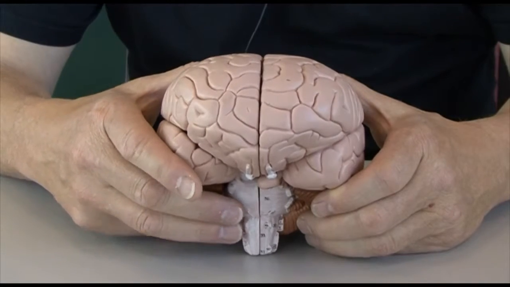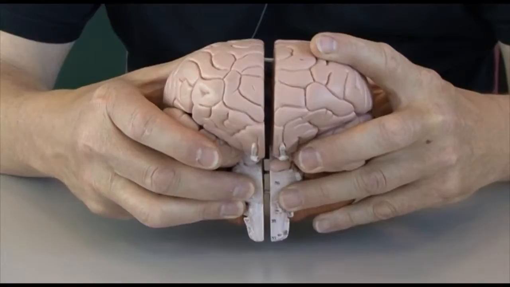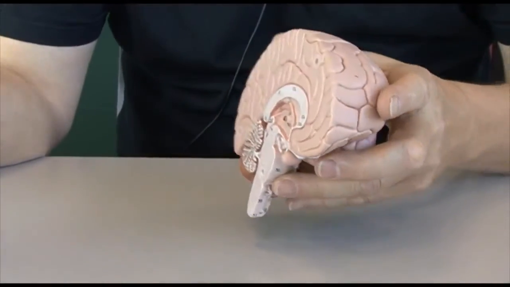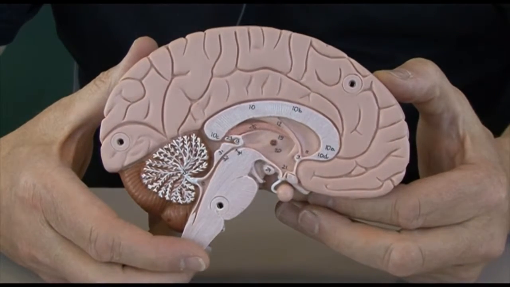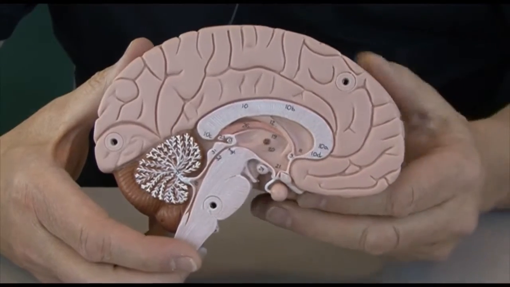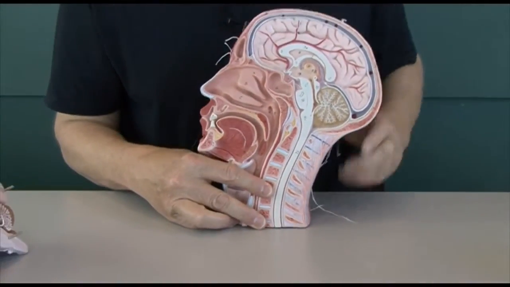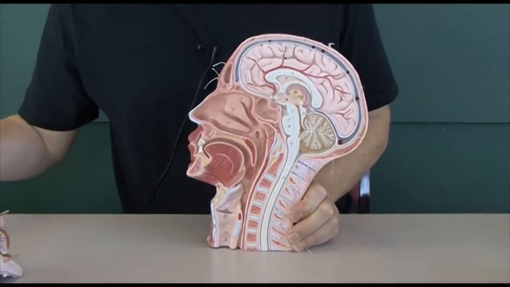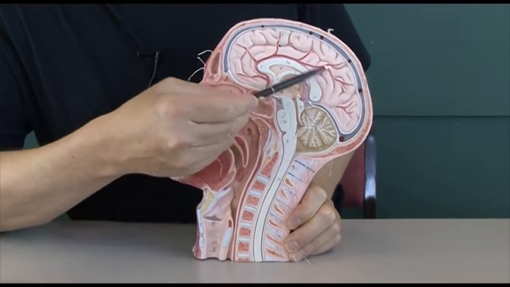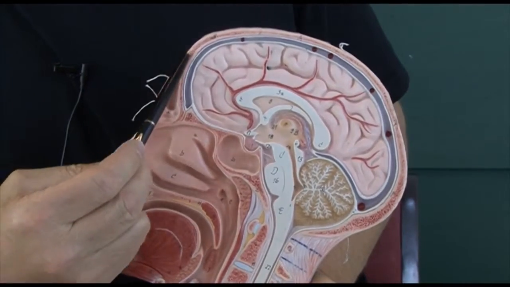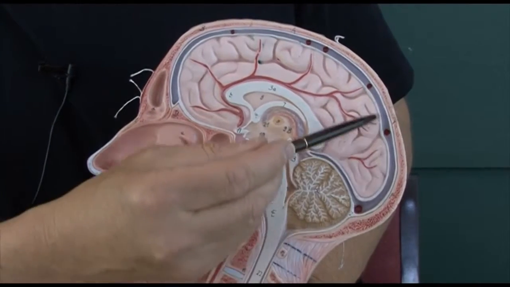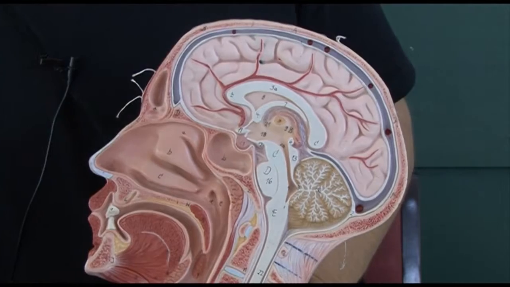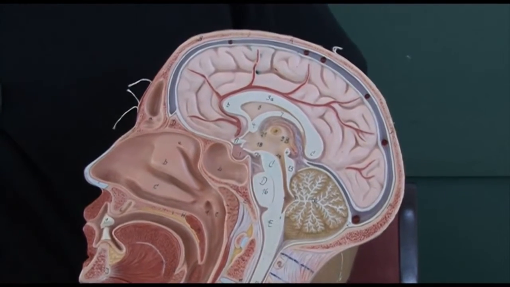So it's possible to make a longitudinal section of the brain, showing us some of the internal structures in this longitudinal plane. And I've got quite a nice model that demonstrates some of these structures. So here we see the cerebrum underneath the bone of the skull. And on this model, this purple area is the cerebrospinal fluid, protecting the brain to act as a shock absorber.